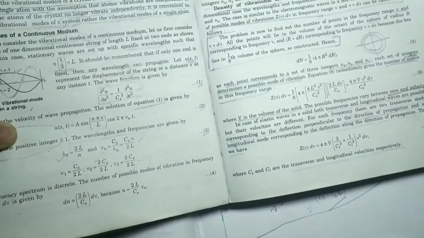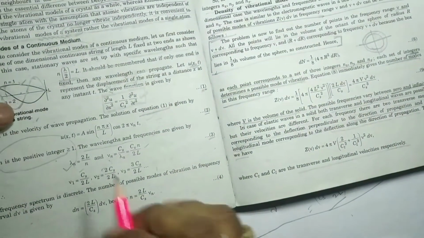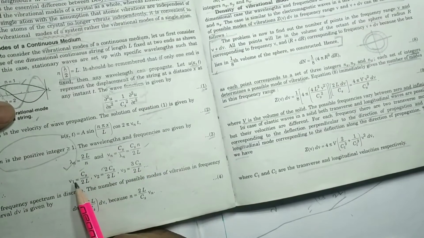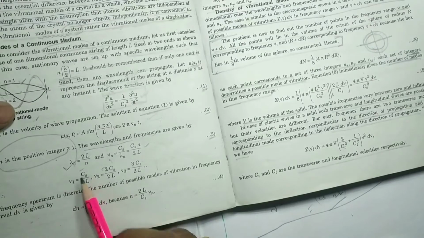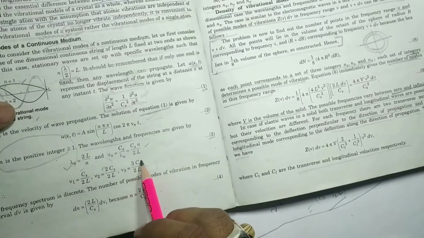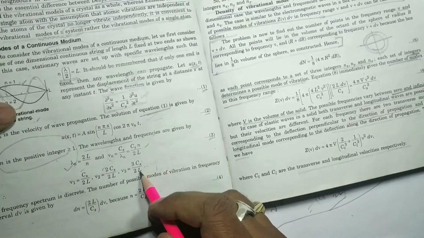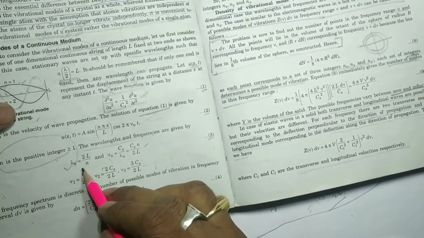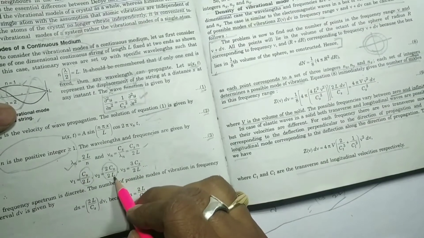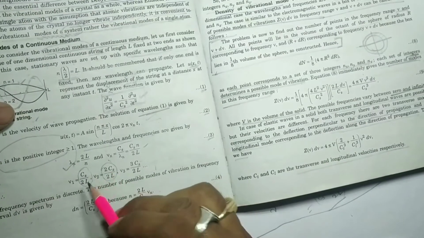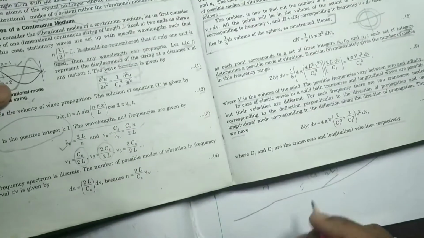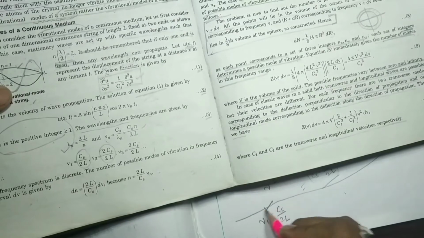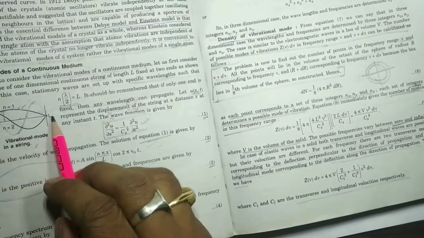So here we found the spectrum of wave frequencies. See, the first frequency possible is this one, the second one is this one, the third one will be this one, like that. The fourth one will be 4Cs by 2L, the fifth one will be 5Cs by 2L. That means either this frequency will be possible or this frequency will be possible. In between, if we consider one point, see, mu 1 is equal to Cs by 2L. This is the first frequency that will be possible whenever it is vibrating.